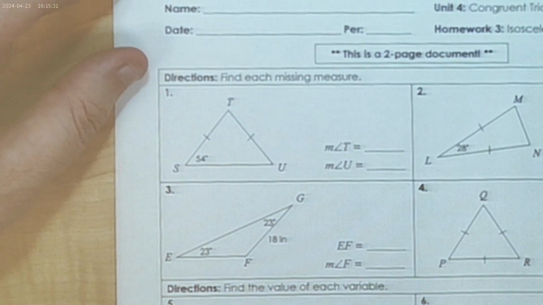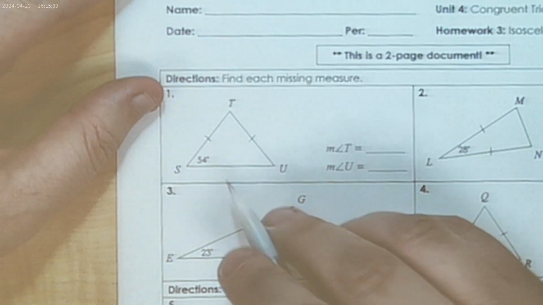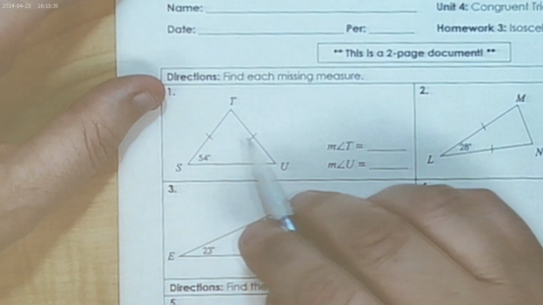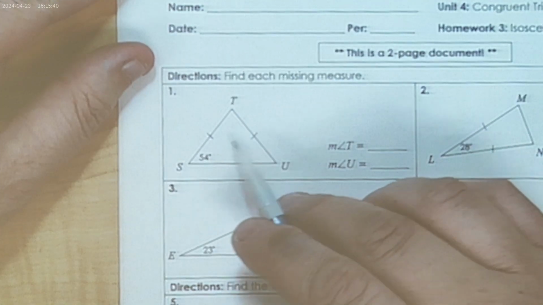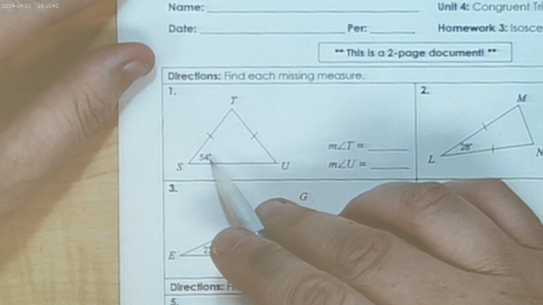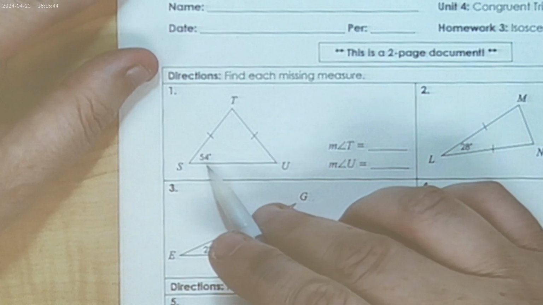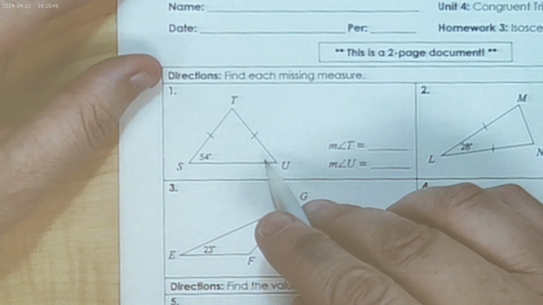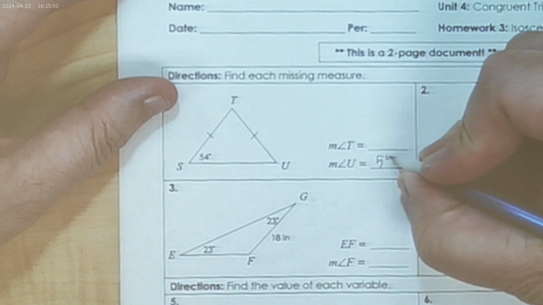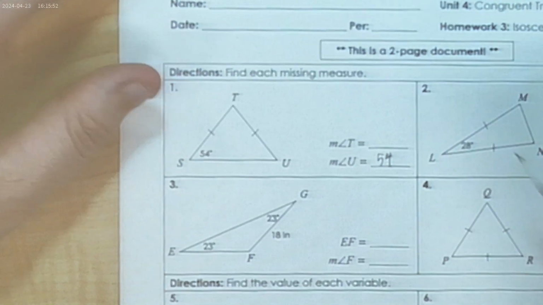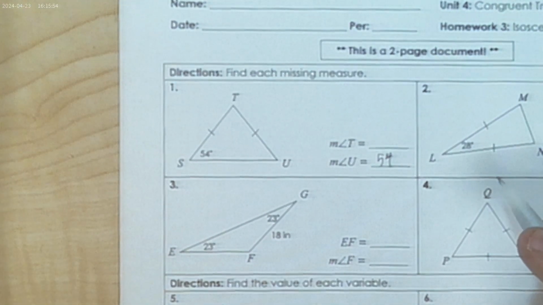So find each missing measure. Remember, if you have an isosceles triangle, you have two equal sides here. That means that the two angles that are opposite those two equal sides are going to be equal. So I've got 54 degrees here. That means I'm going to have 54 degrees for angle U. So what does that mean for angle T?